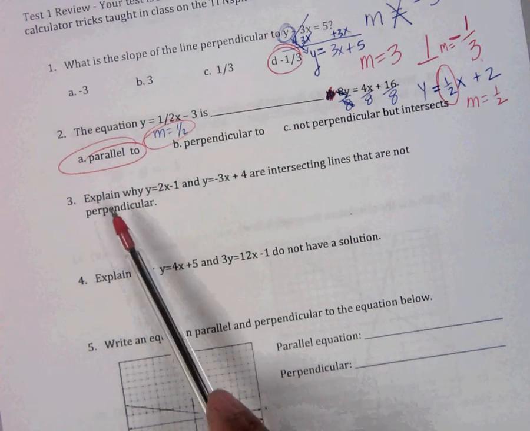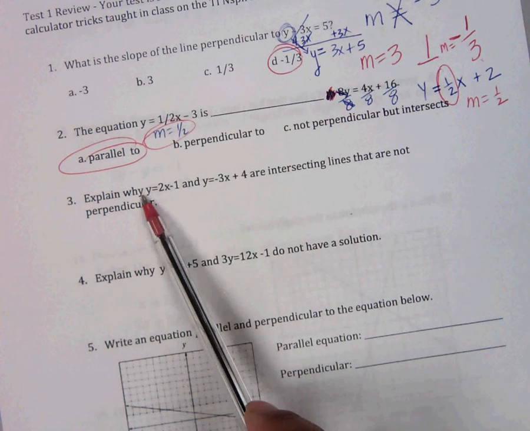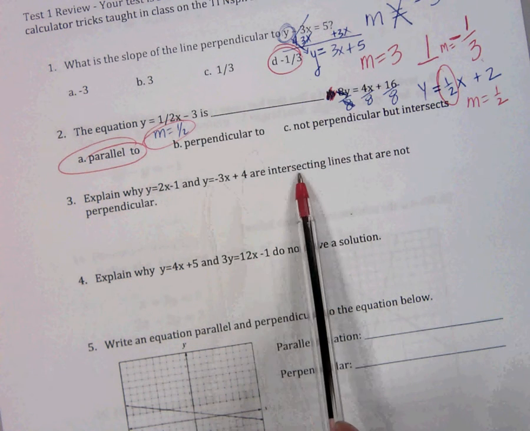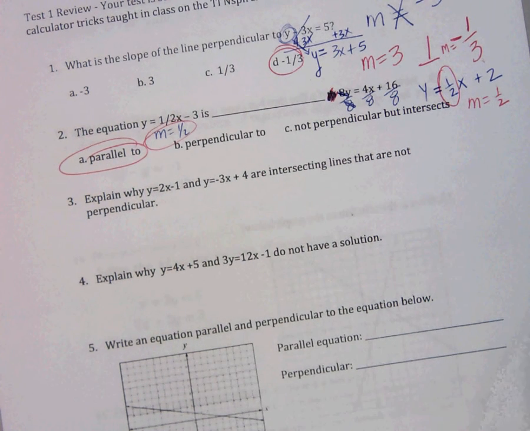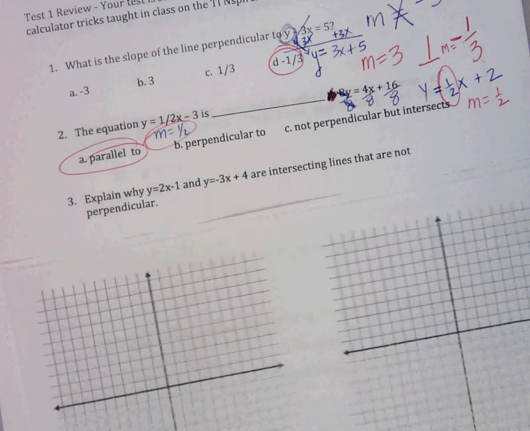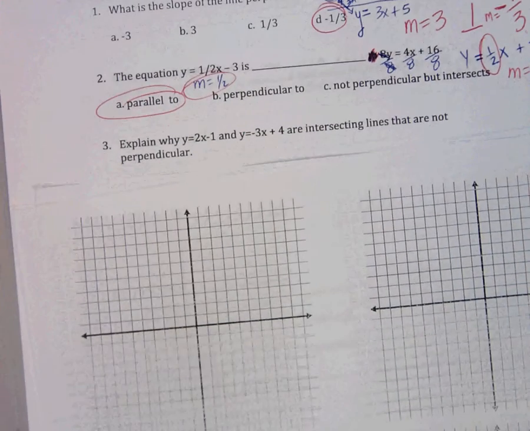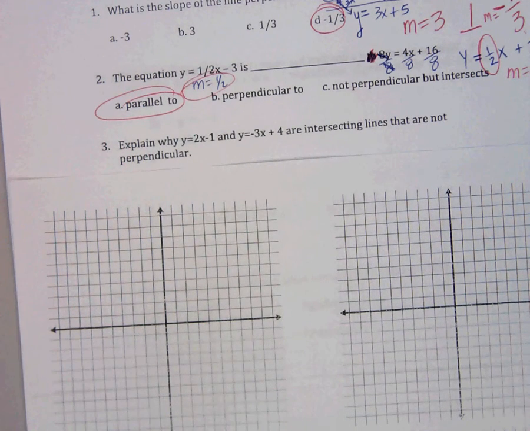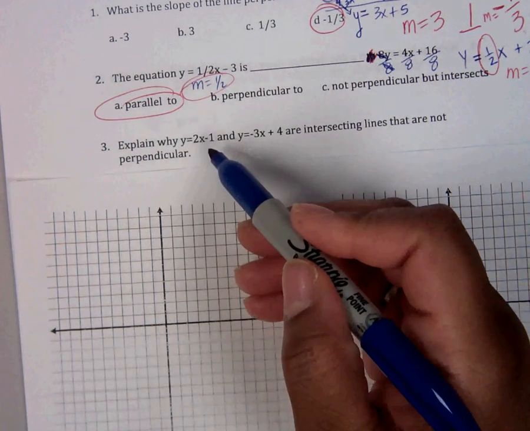Number 3, explain why y equals 2x minus 1 and y equals -3x plus 4 are intersecting lines that are not perpendicular. I want to take my time and show you number 3, not on the calculator, but on graph paper. So we should know by hand how to graph.